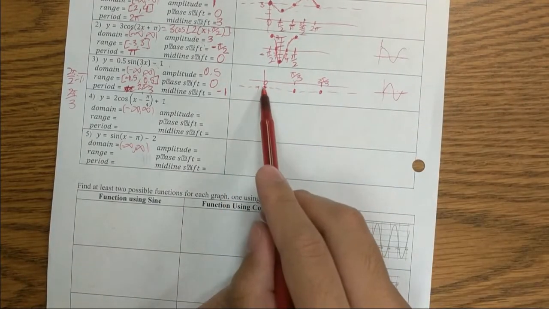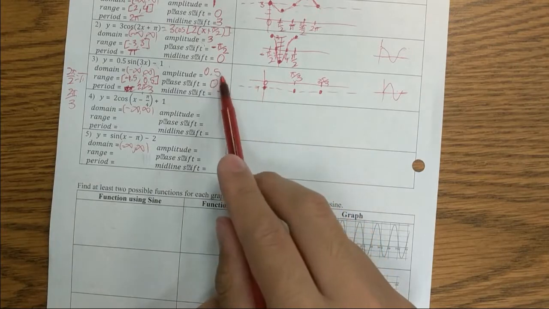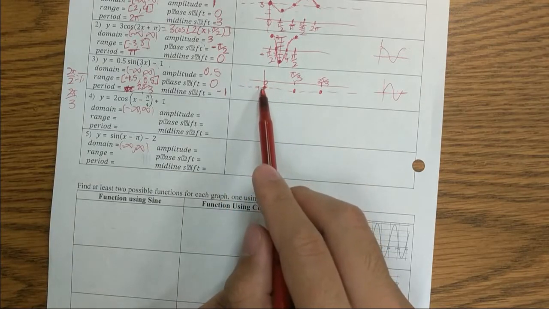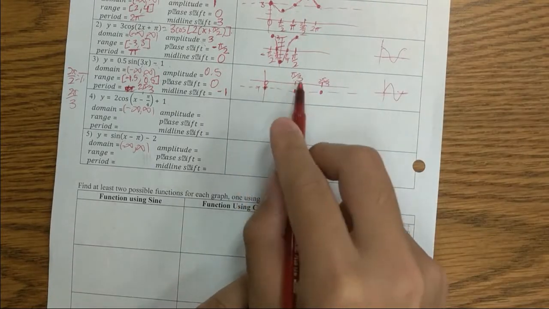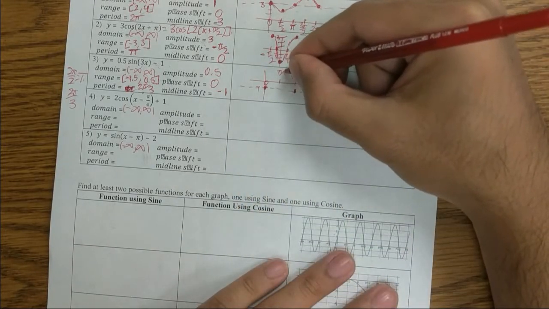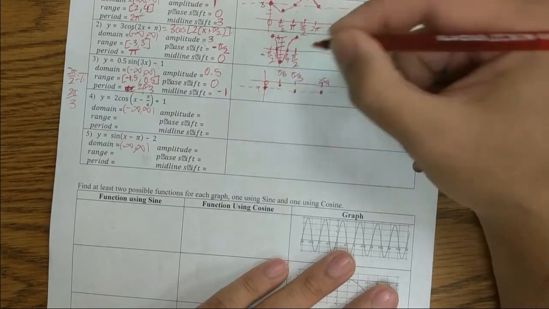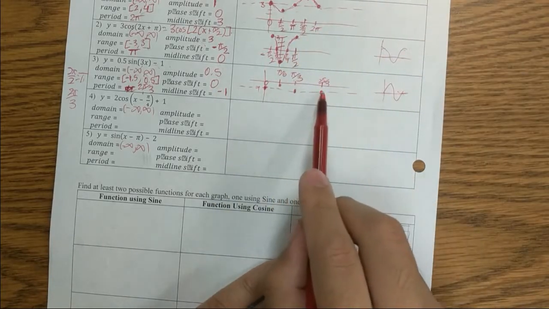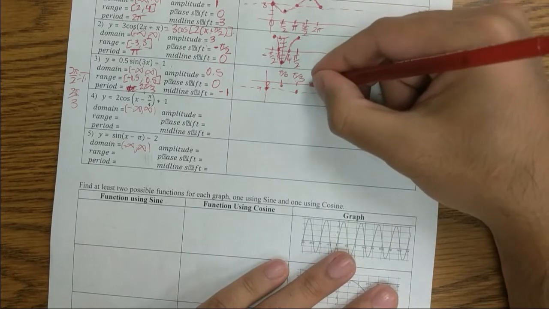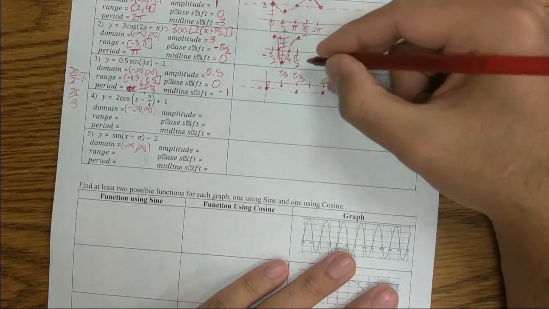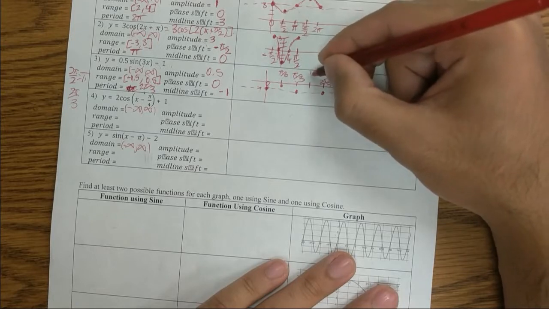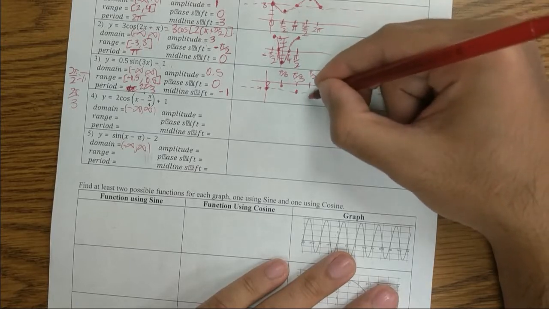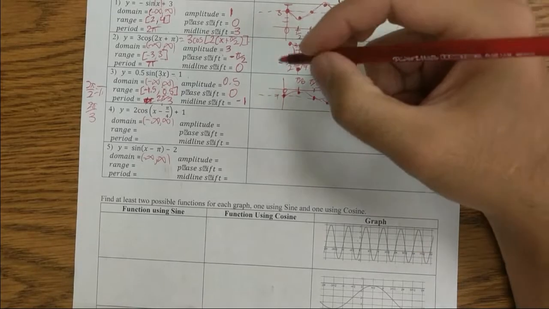Okay, so the amplitude tells me that the maximum is just half a unit above -1, so -1/2. And that occurs halfway between the midline points. And then the minimum occurs halfway between the other two midline points. So let's see, 2 pi over 6, 4 pi over 6, 3 pi over 6.